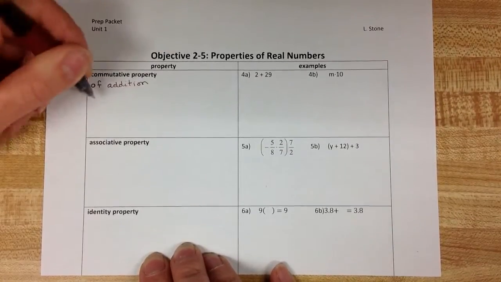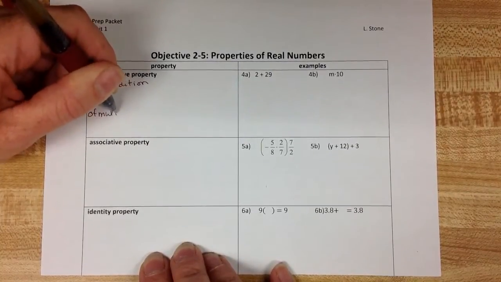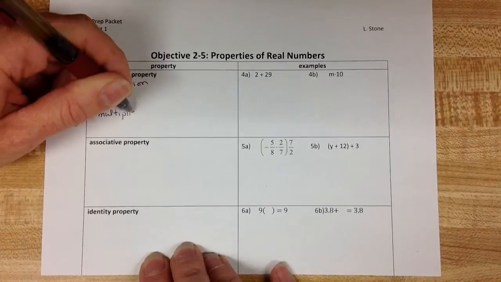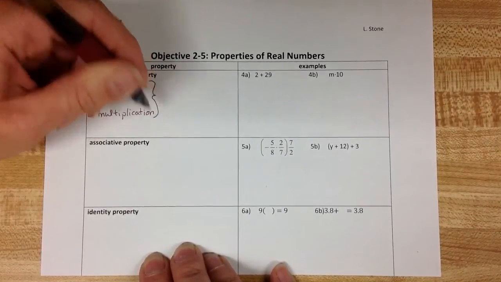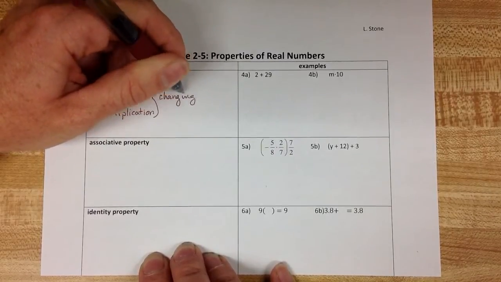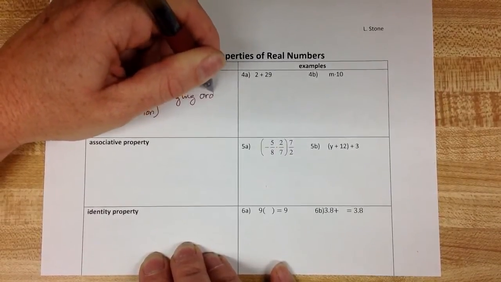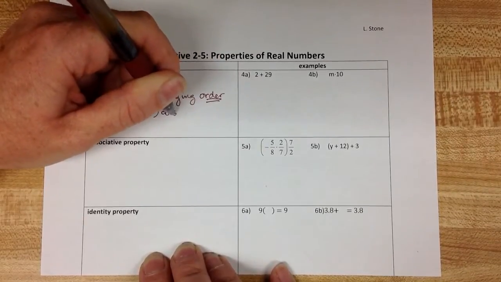There's a commutative property of addition and there's also a commutative property of multiplication, and both of them say changing order doesn't change your answer.